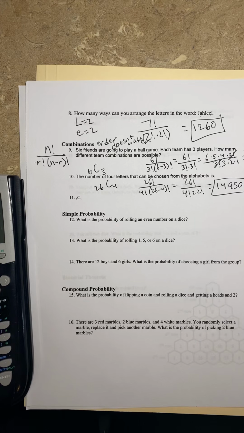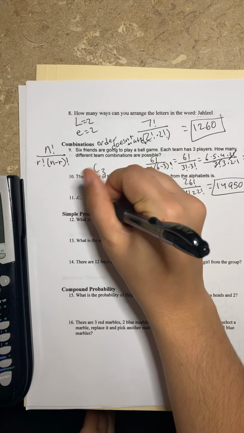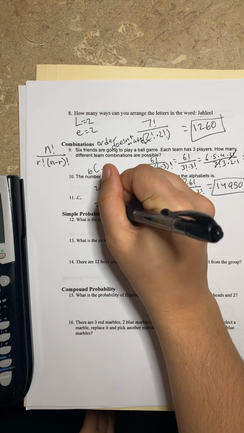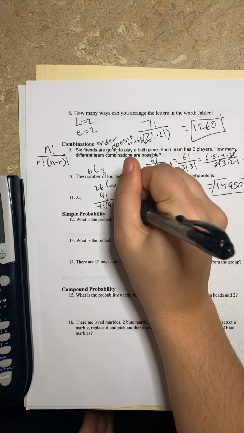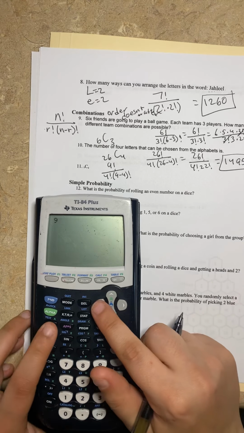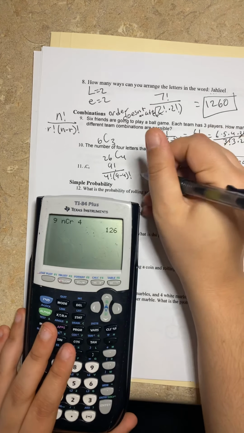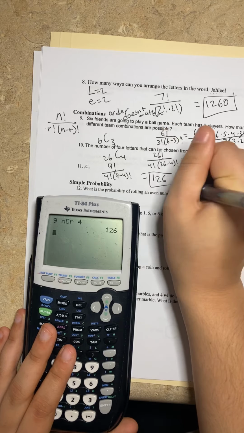All right, and then the last one for our combinations is 9 choose 4. Just as an FYI on your test, you will need to know the difference between the two, because on the test there's going to be some questions that say, which one is this, a permutation or a combination? So we have 9 combination 4, so that's 9 factorial over 4 factorial times 9 minus 4 factorial. To do the quick calculator way, we hit 9, go to math, hit probability, nCr, and then type in 4, and that gives us 126 combinations.